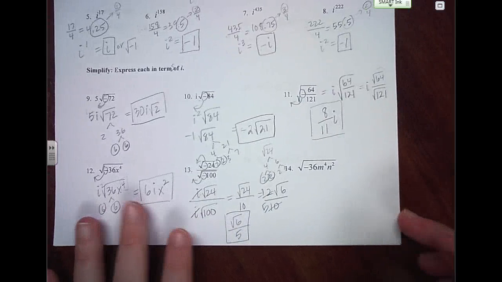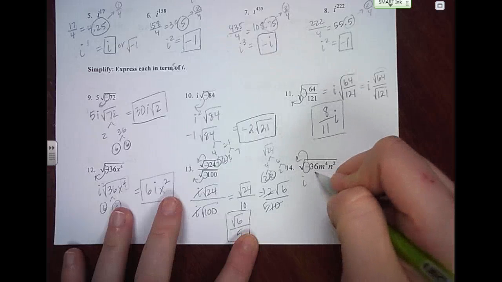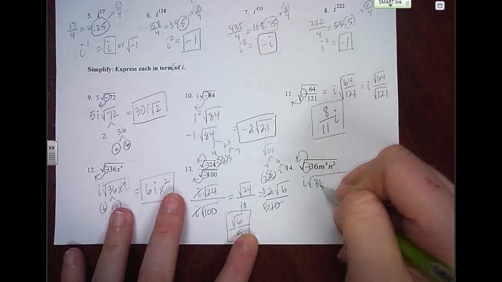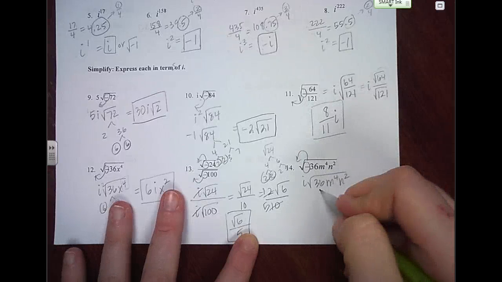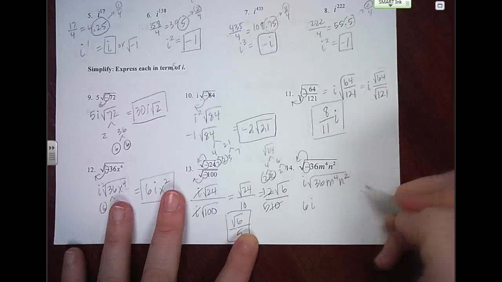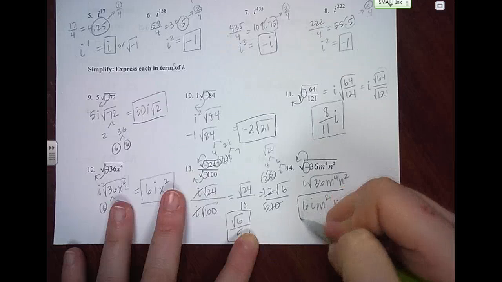And number 14, pull out the negative. So i square root 36, m to the 4th and n squared. Square root of 36 is just 6, so we have 6i. I can take out 2 m's and 1 n.